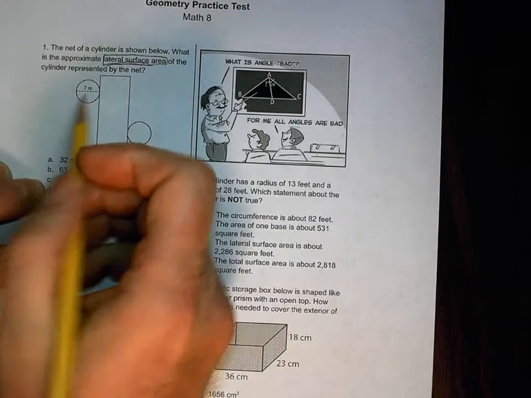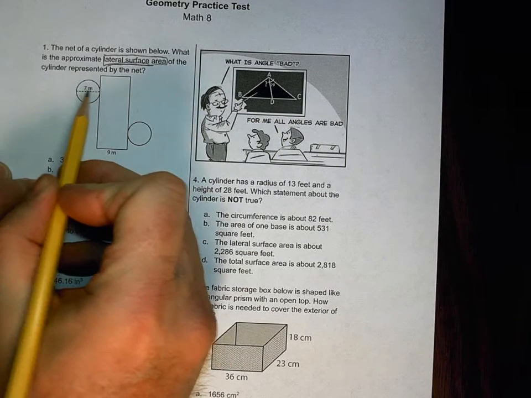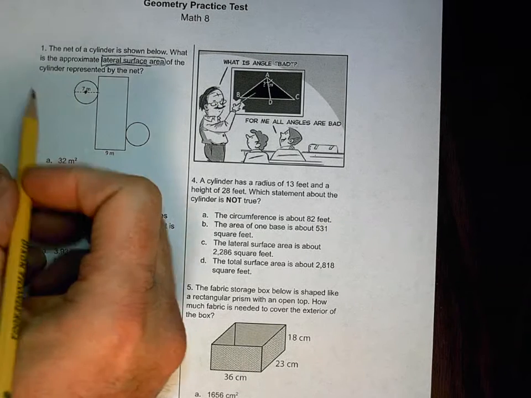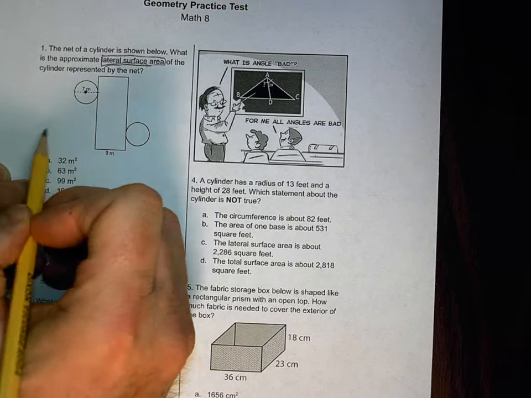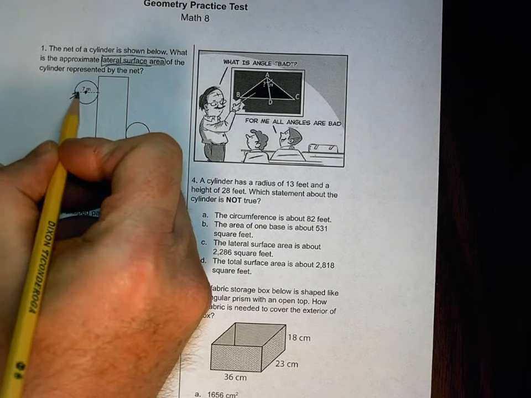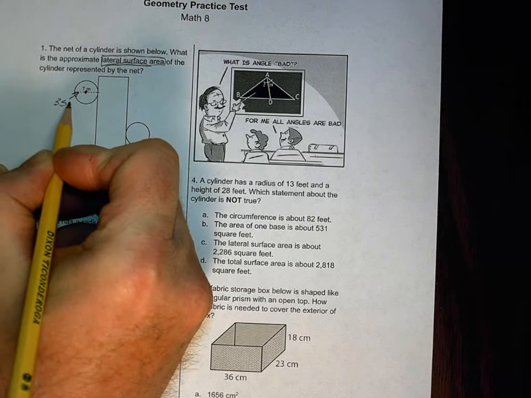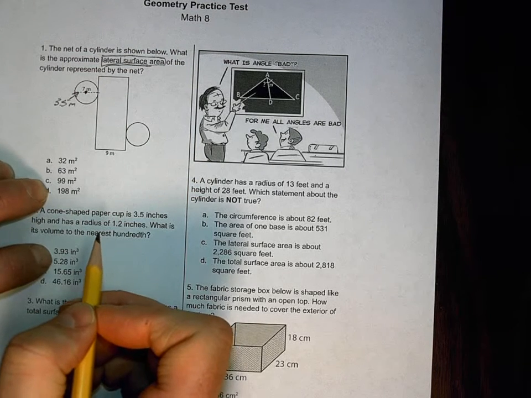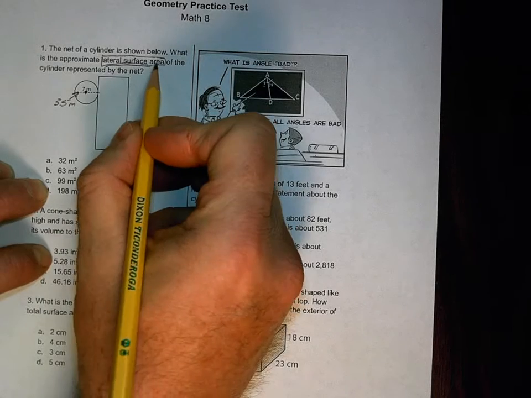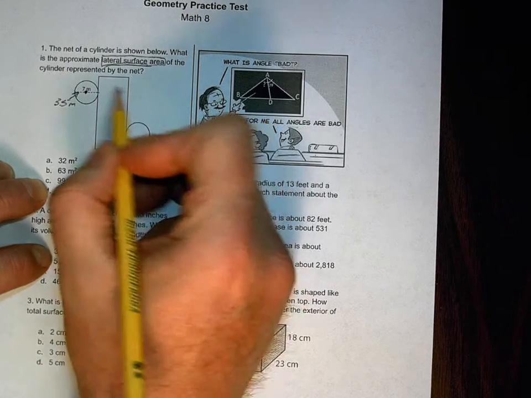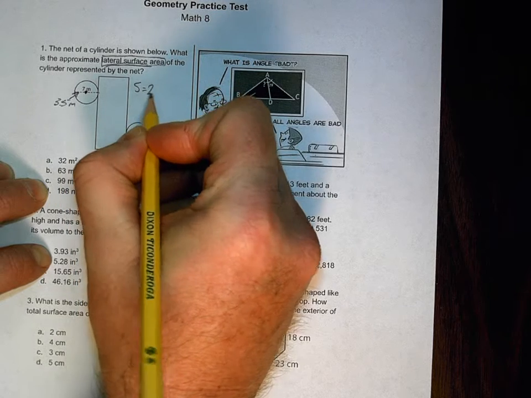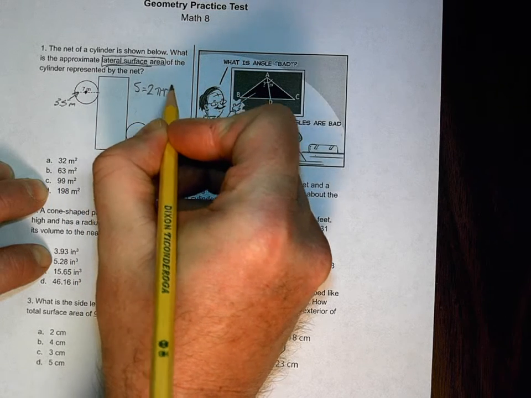The first thing I know is I don't want diameter. Diameter is all the way across the circle. I only want radius, which is half a circle. So the radius is half of 7 meters, or 3.5 meters. So I'm going to look at my sheet and find my formula for the lateral surface area, not the total, of a cylinder. And the formula says that S equals 2 pi r h.